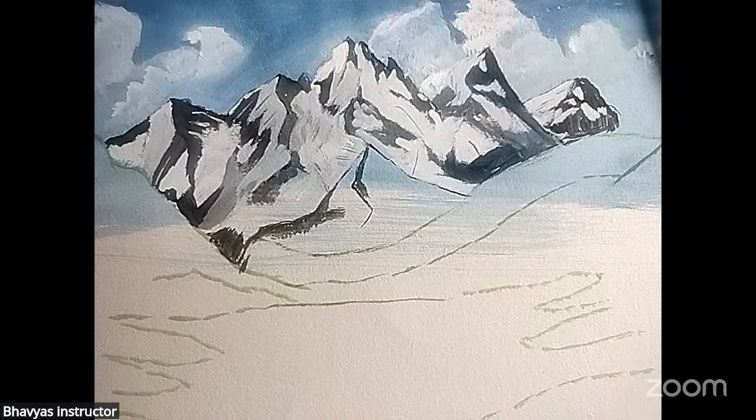For the greenery part, we will take light green. You can mix colors and get, like, cobalt blue hue mixed with lemon yellow, you will get green. That green is also fine. No, I have mixed Persian blue with black.